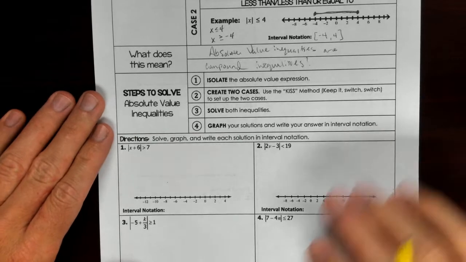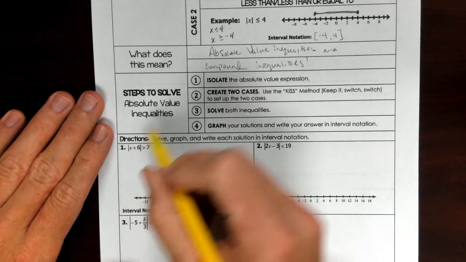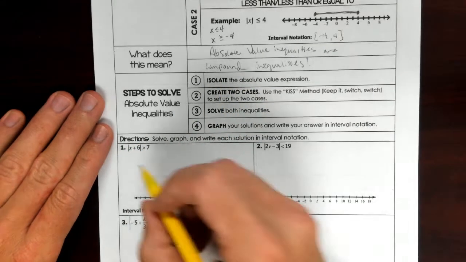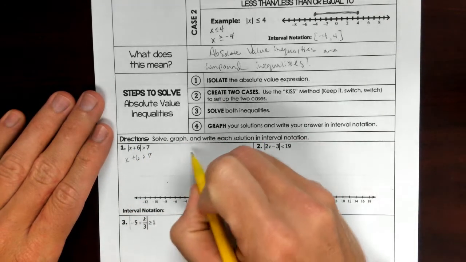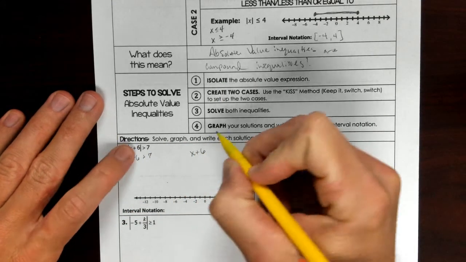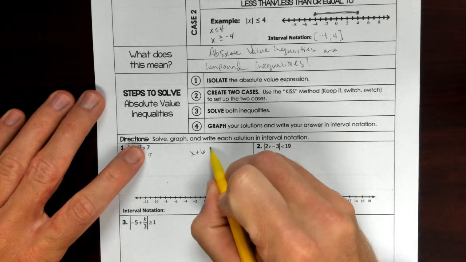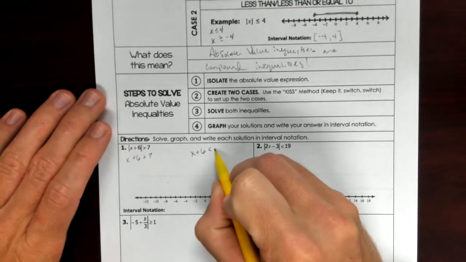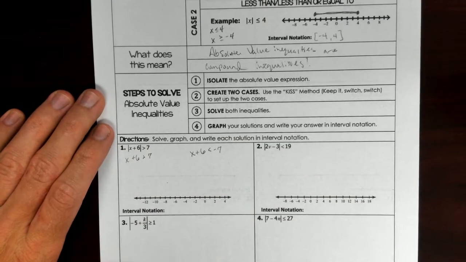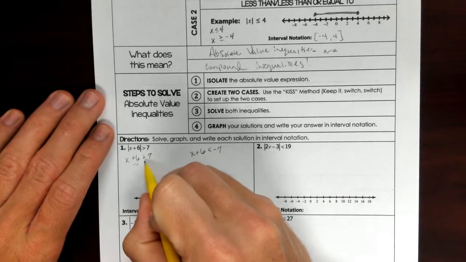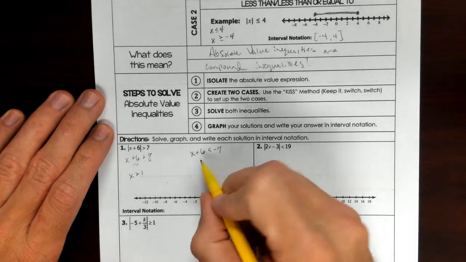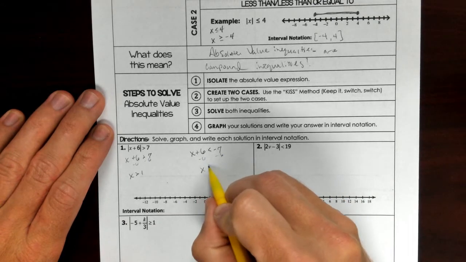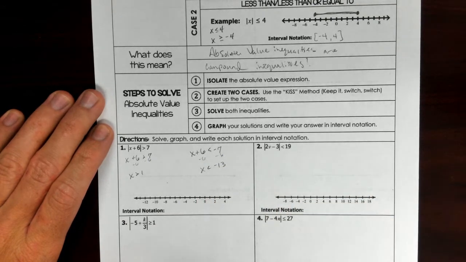Looking at number 1, I have my absolute value isolated. Step number 1's done. We're going to set up our two cases. So we've got x plus 6 is greater than 7. And we have x plus 6, keep it, switch the sign, is less than, switch the number, negative 7. Solve for x, so we subtract 6 on both sides. You have x is greater than 1. Same thing here, subtract 6 on both sides. X is less than negative 13.